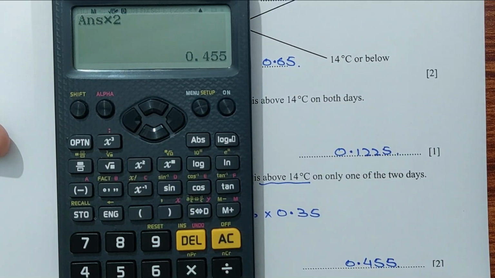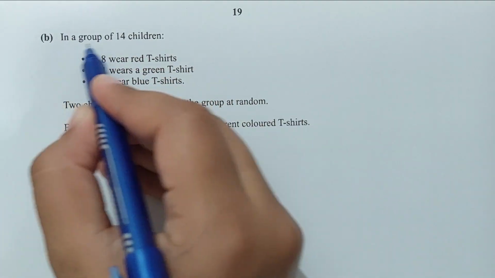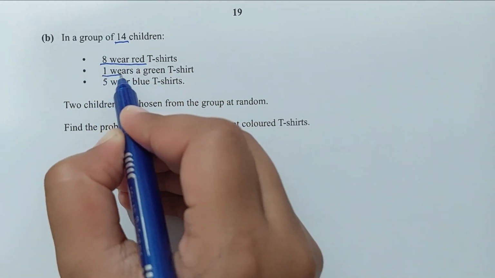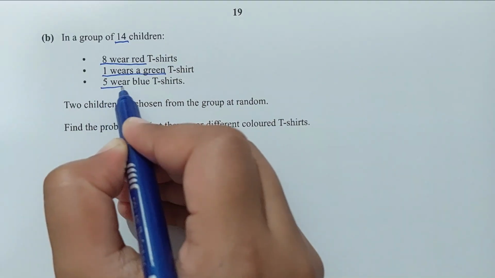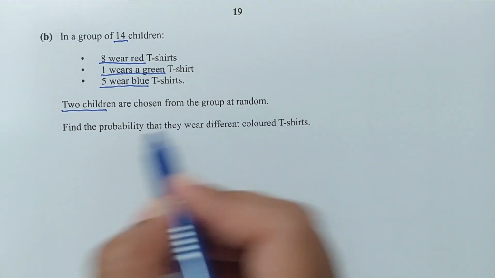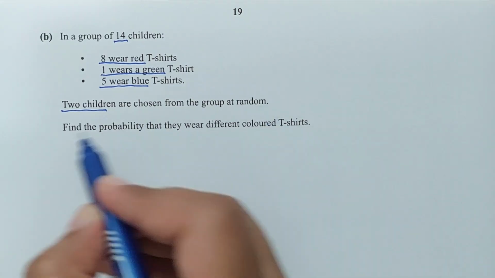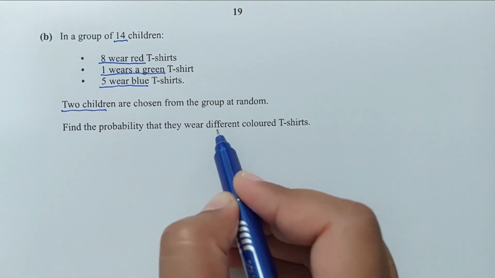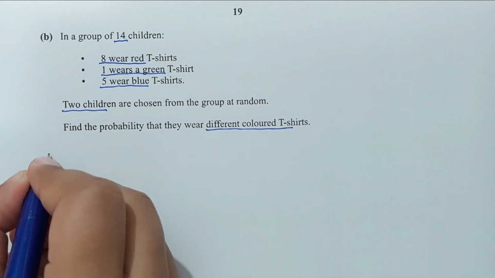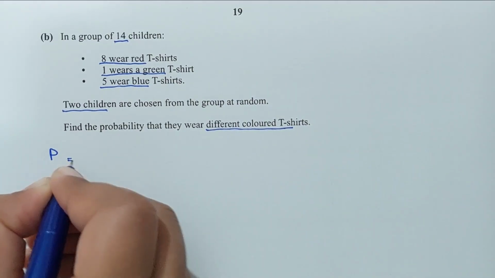This is 0.455. Now for part B, in a group of 14 children, 8 wear red t-shirts, 1 wears a green t-shirt, and 5 wear blue t-shirts. 2 children are chosen at random from the group. Find the probability that they wear different colored t-shirts. So there are 2 children with different colors.